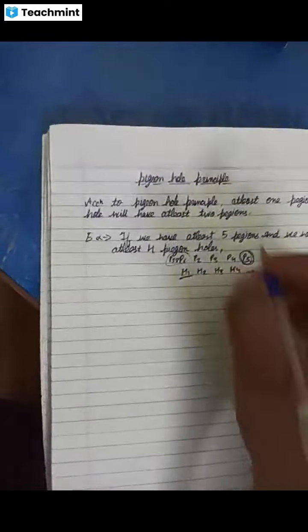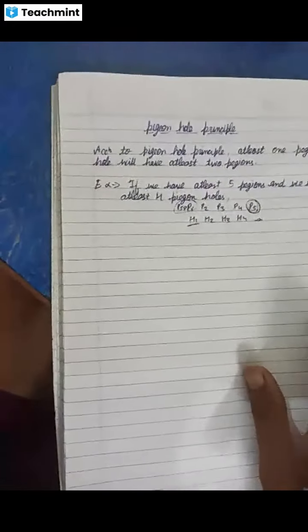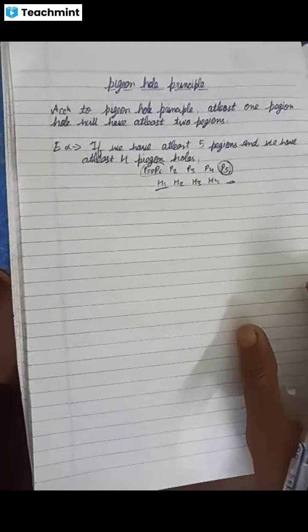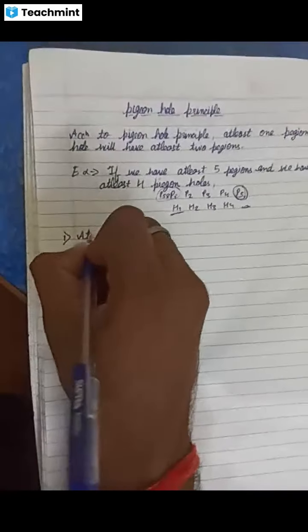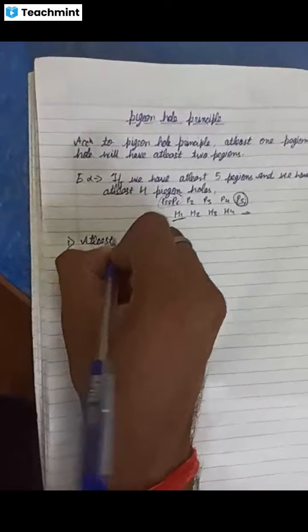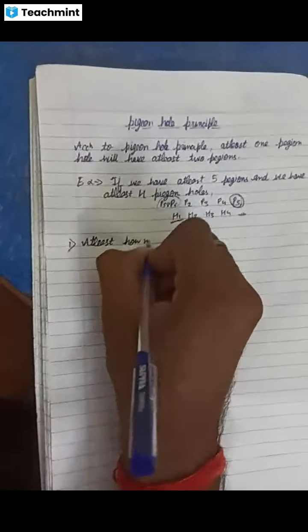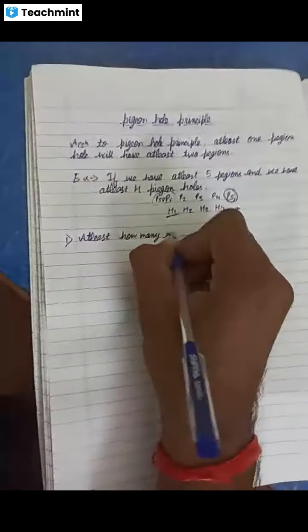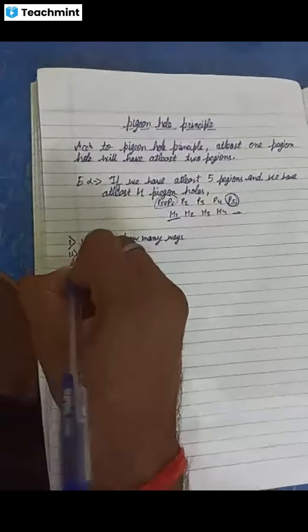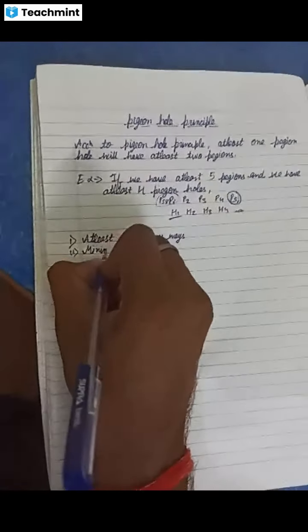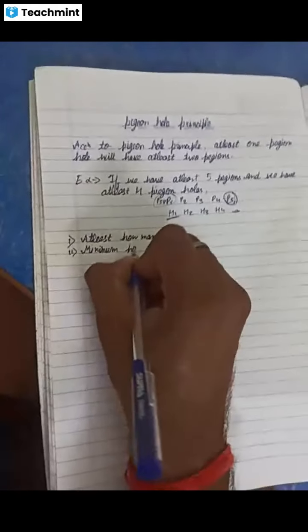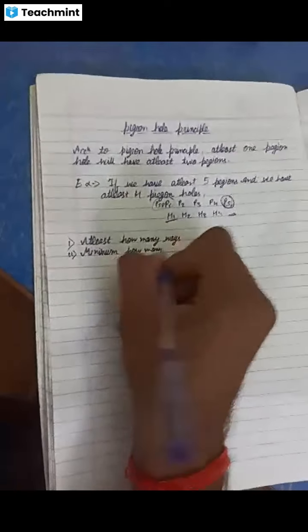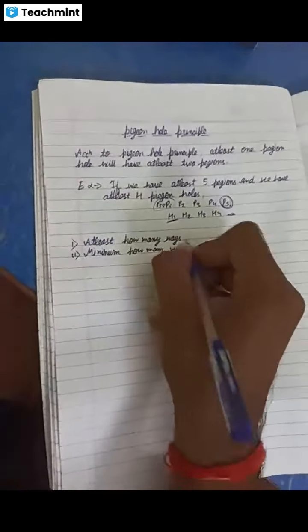In the pigeonhole principle, two important keywords are there. How to identify that a particular sum belongs to the pigeonhole principle? If the words "at least, how many" and second, "minimum, how many" are given, these are the ways to arrange things.